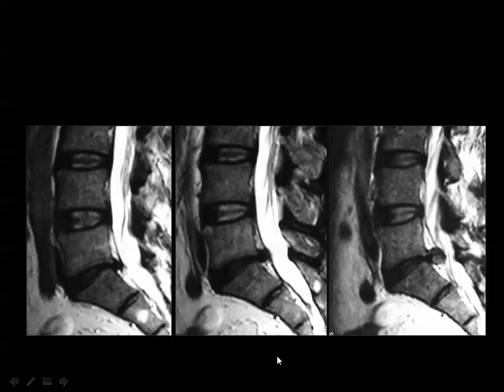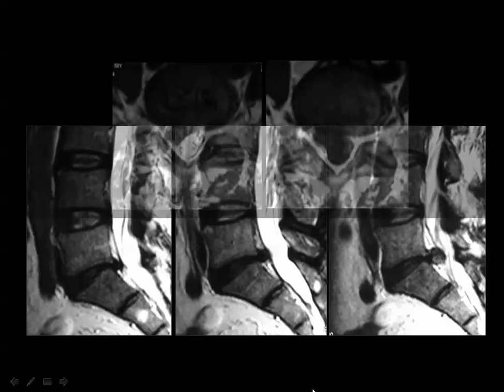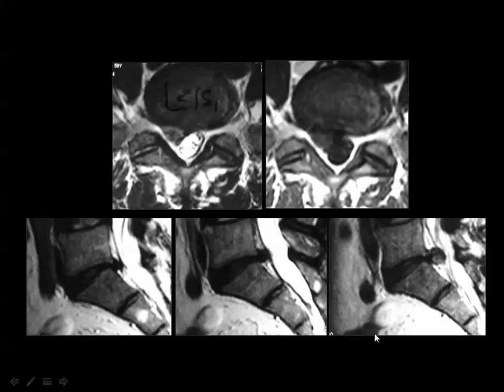Look at another example. This is L5S1, this is the midline image, left image, right image. The disc is getting larger on the right side, and this means that the disc is a right posterolateral disc herniation, and you can see this is the disc which is on the right side.